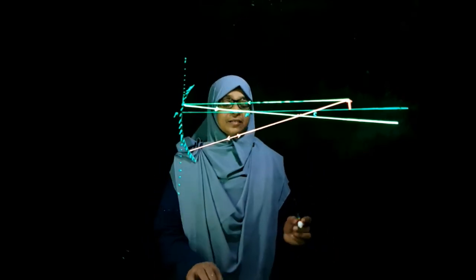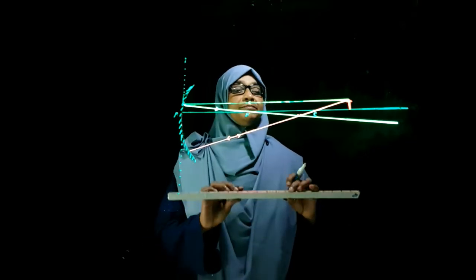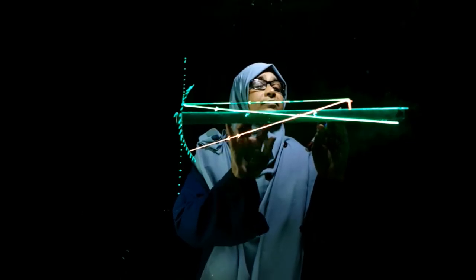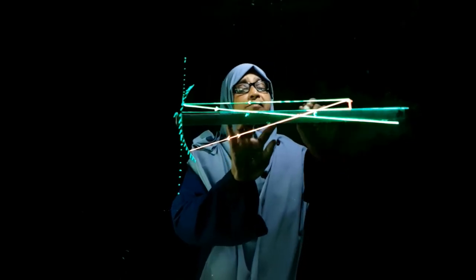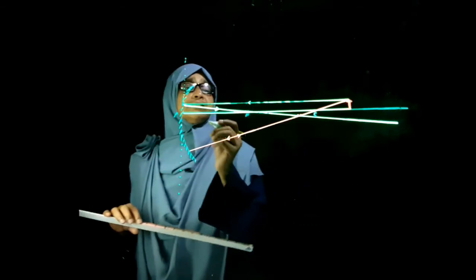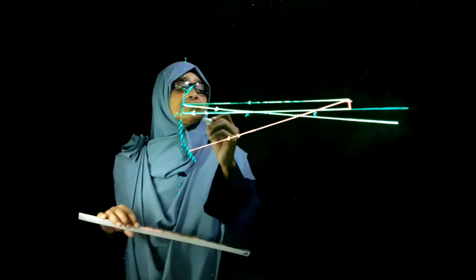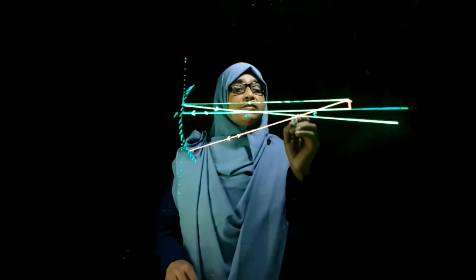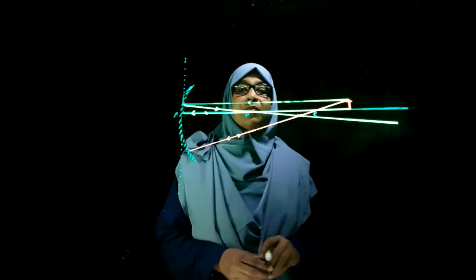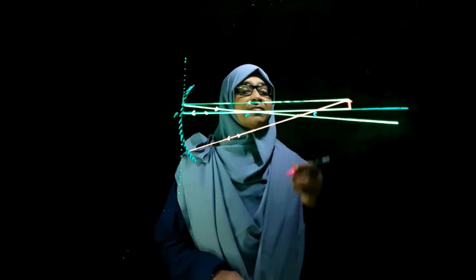Now, the ray from the bottom. So this is the bottom. Now, find out the position of the image here.